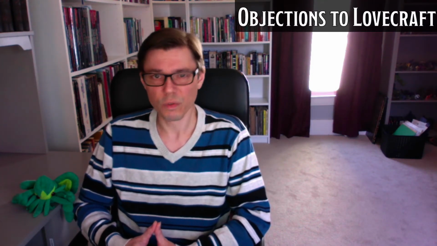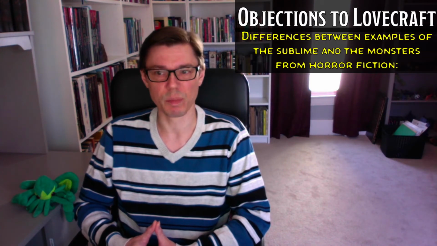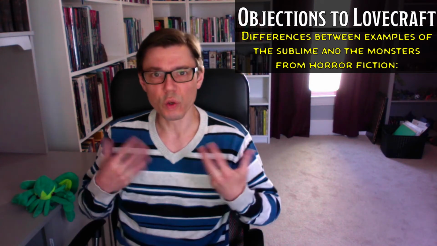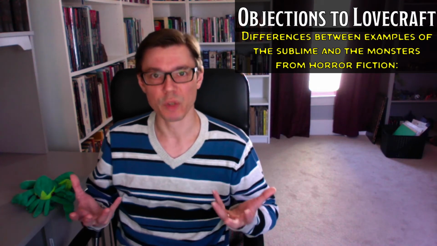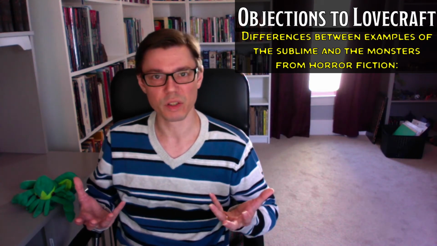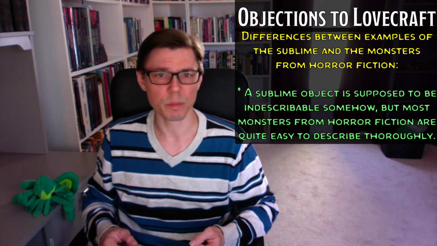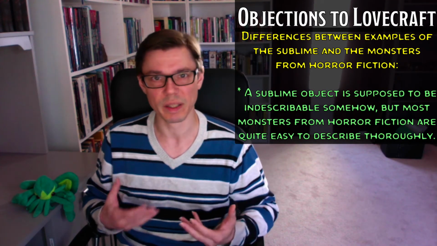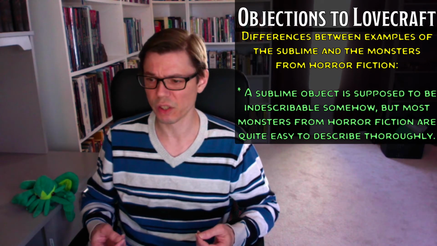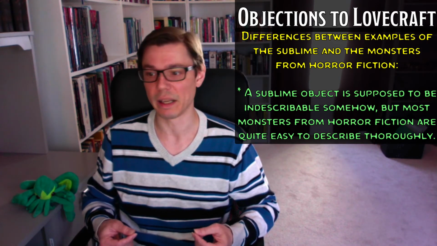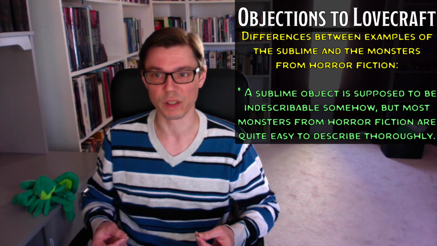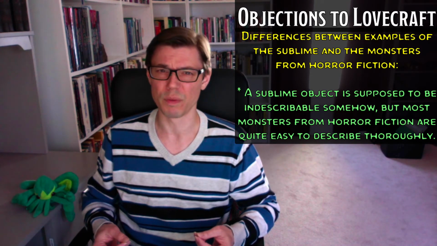So, now that we've seen what Lovecraft's solution is, what might be wrong with it? Well, a couple of things. First, there are some minor differences between the usual examples of sublime objects and then the monsters of horror fiction. For one thing, a sublime object is supposed to be indescribable in some sense. And while some monsters of horror fiction, like H.P. Lovecraft's own monsters, are indescribable, that's really not true of all of them.